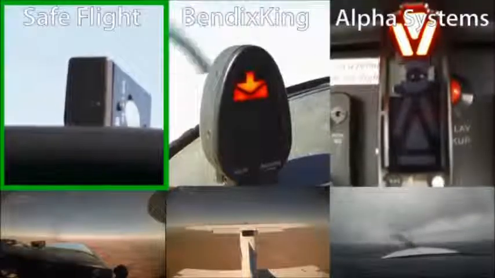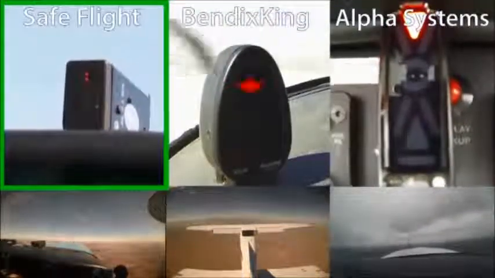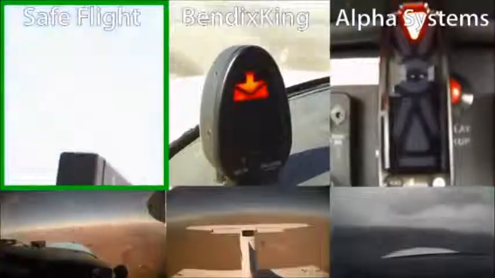Geiger counter. And get the brake. Lower the nose.